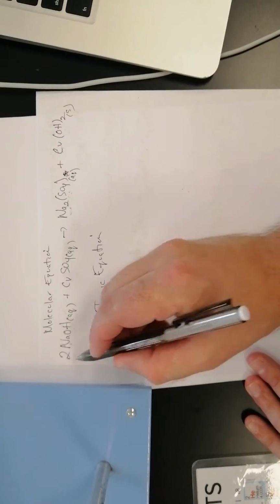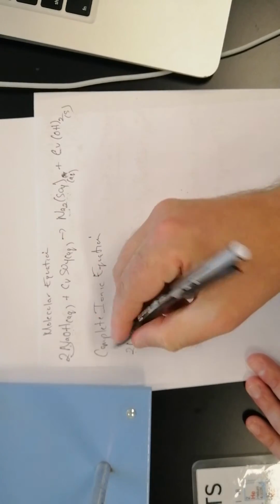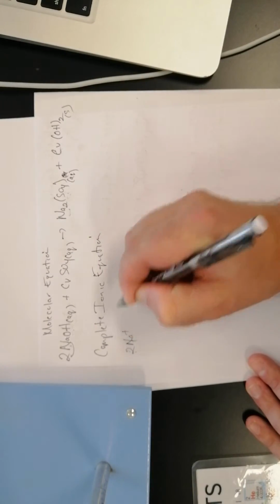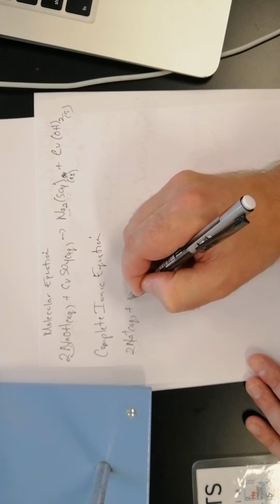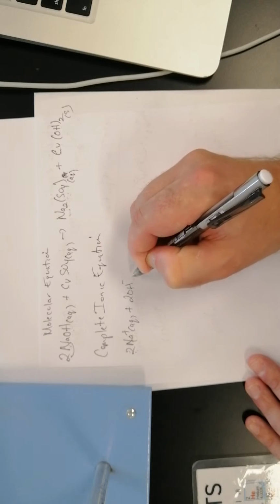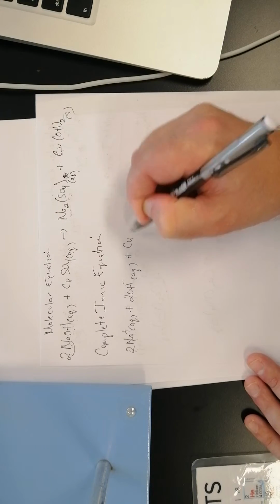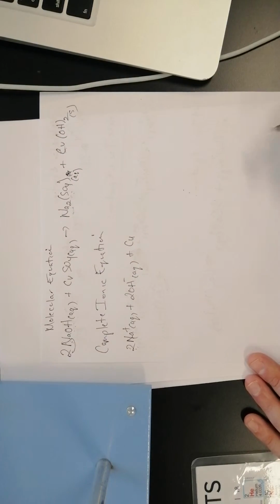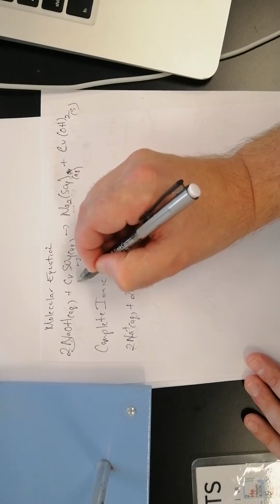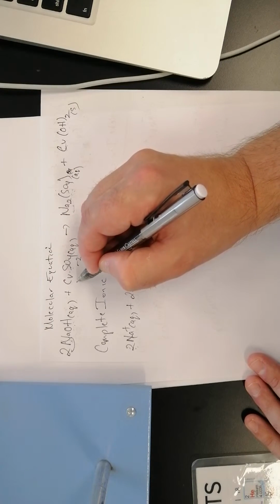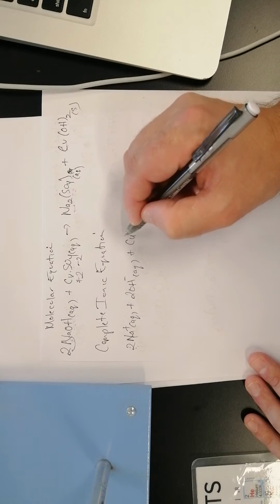So this would mean I've got 2 sodium aqueous plus 2 hydroxide aqueous plus copper. Now careful, we need to get the charge on this correct. Sulfate is always -2, so that means since there's only 1 here, then that's got to be a +2. So it's got to be copper 2 sulfate.